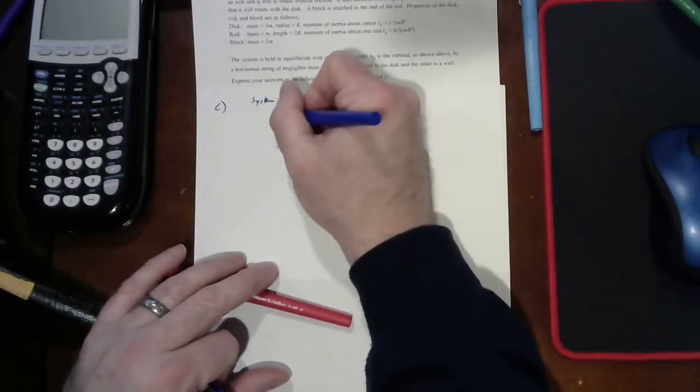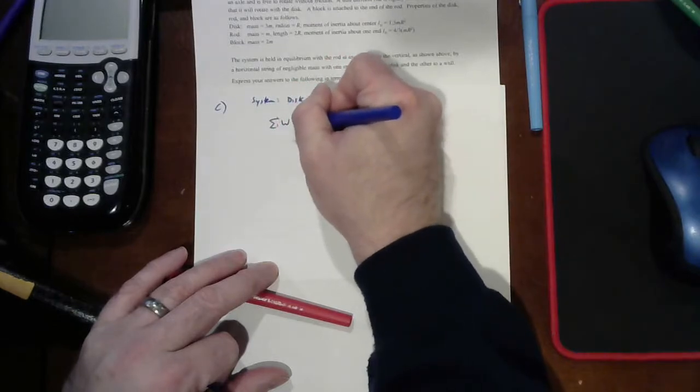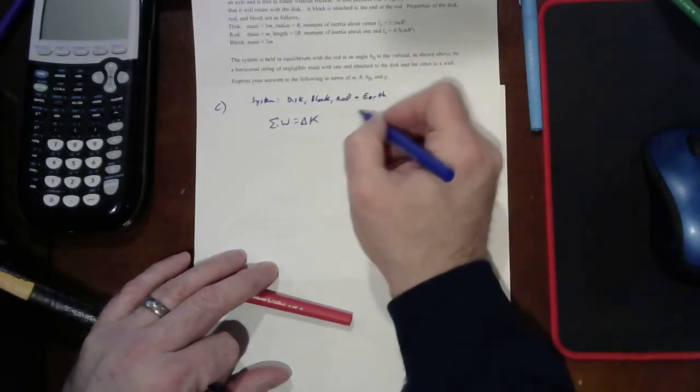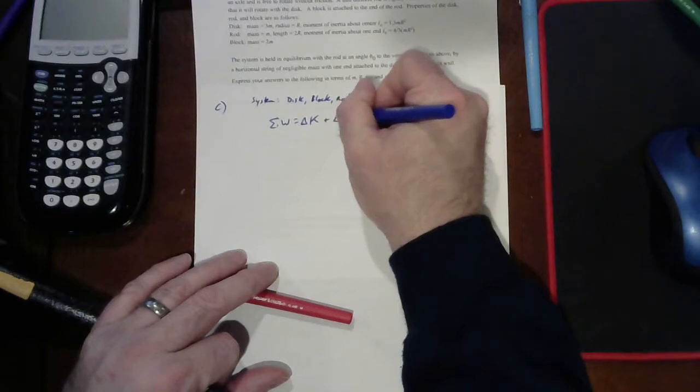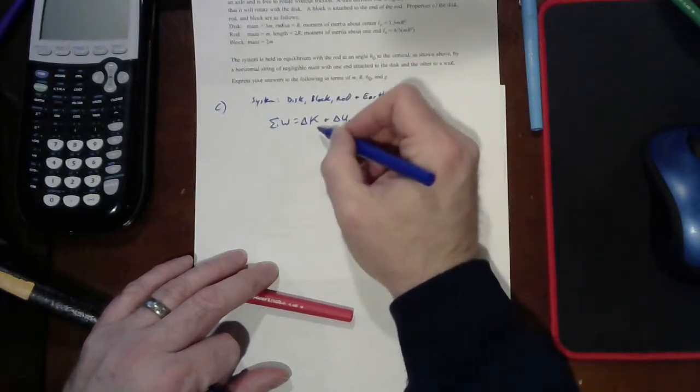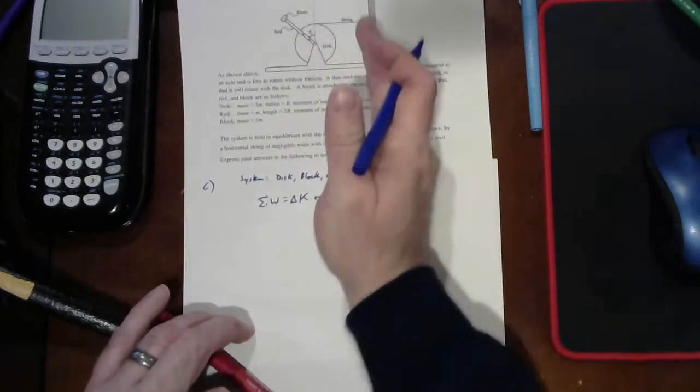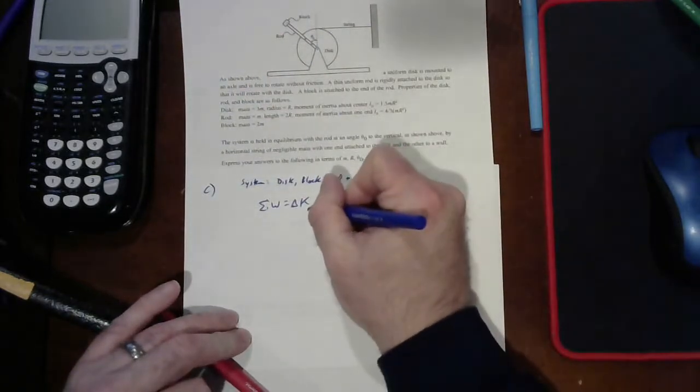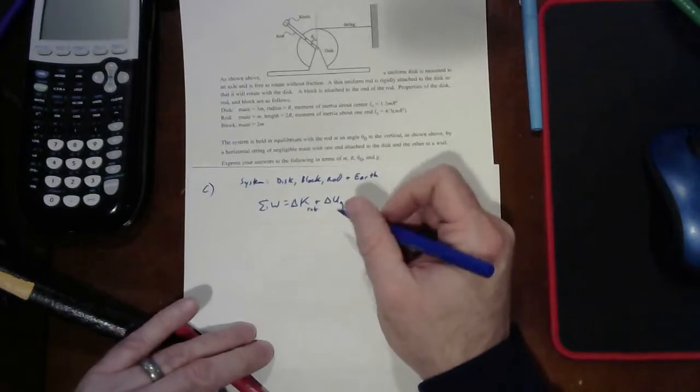So here we go. Sigma W equals delta K is the way we would start, but because I'm including the Earth, I can also have a delta U_G. Now, what kind of kinetic energy are we talking about here? We're not translating anywhere, we're just rotating. We're pivoting. So this will be my rotational kinetic energy.